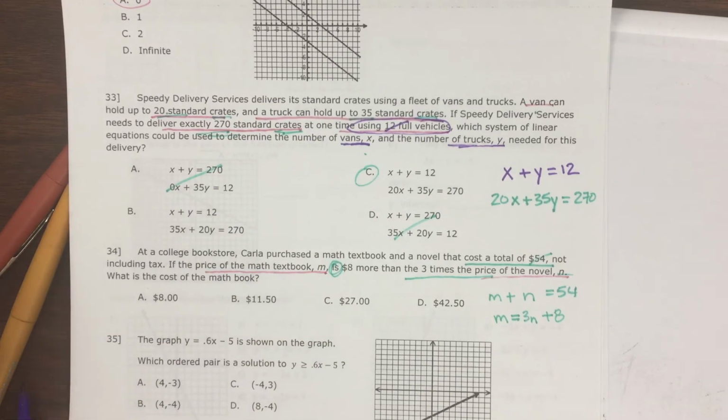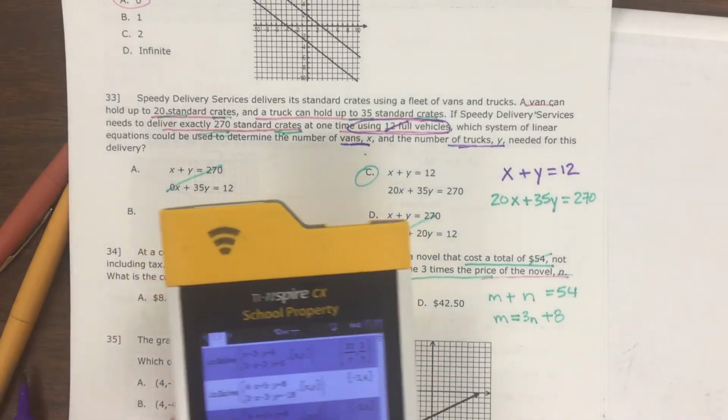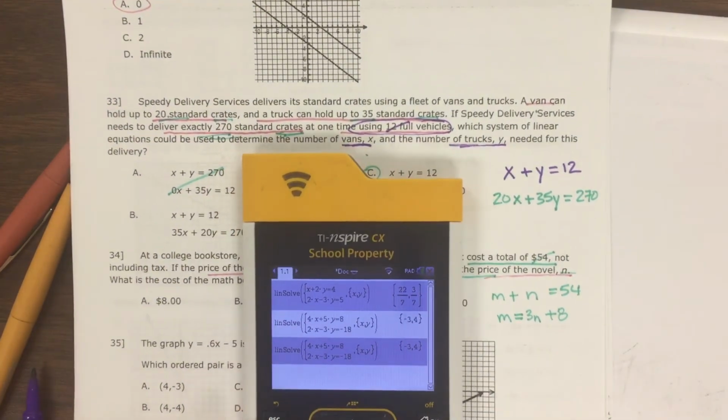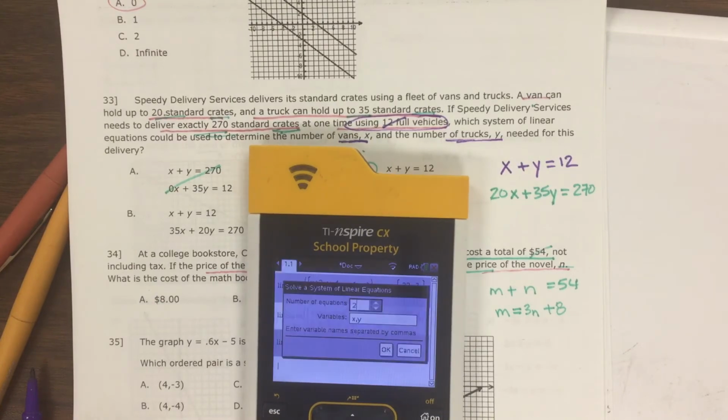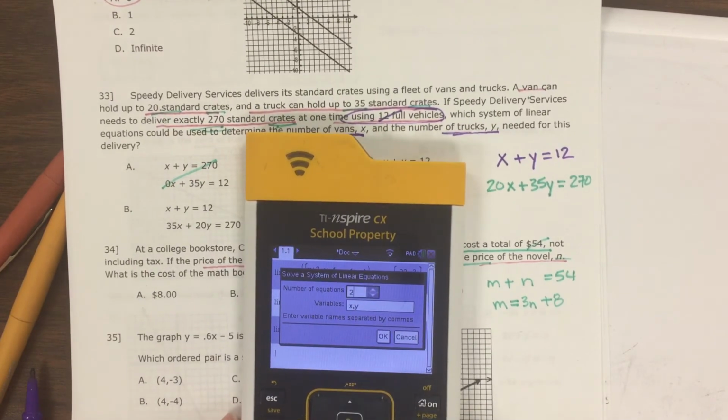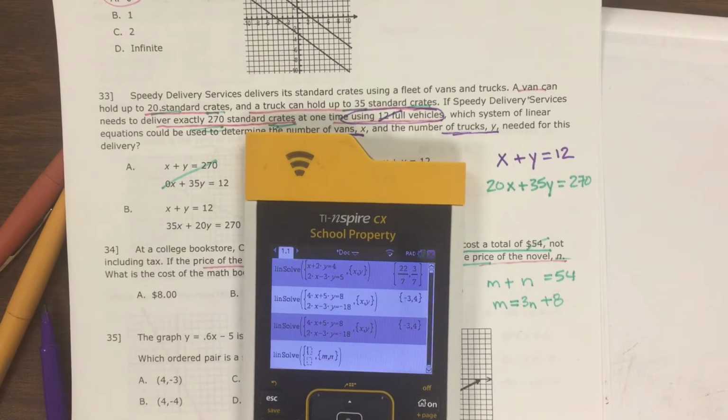From here, I can use my calculator to solve for the price of the novel and the math textbook. So I go menu, 3, 2. This time, because I'm using the variables M and N, I'm going to change my X and Y to M, comma, N. Enter.